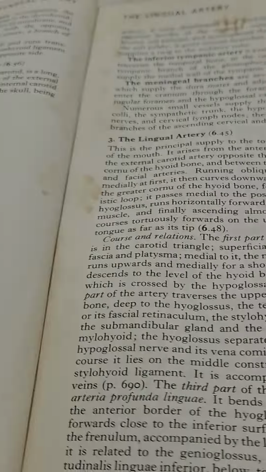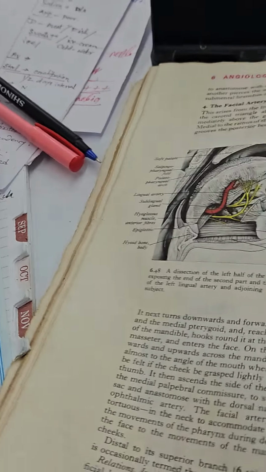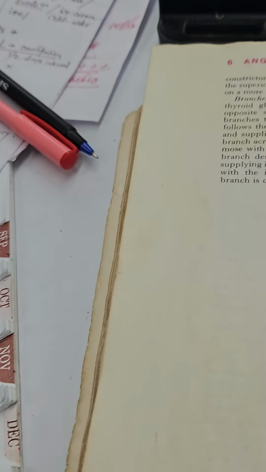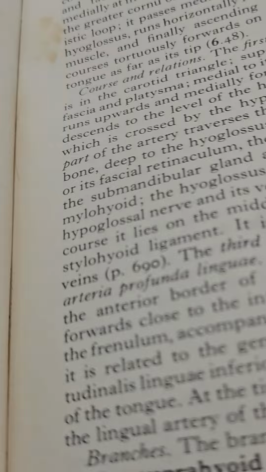So the common carotid artery divides into 2 branches, external carotid artery and internal carotid artery. The internal carotid artery goes to the brain and supplies the brain, but the external carotid artery gives numerous branches. One is our subject, the posterior auricular artery.